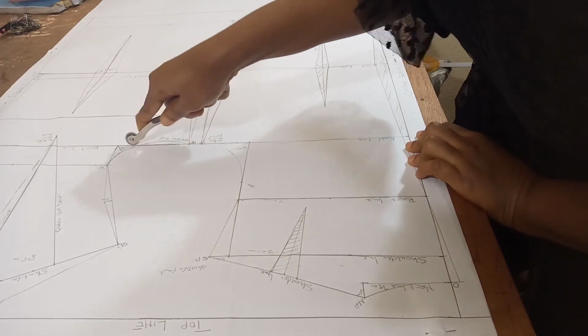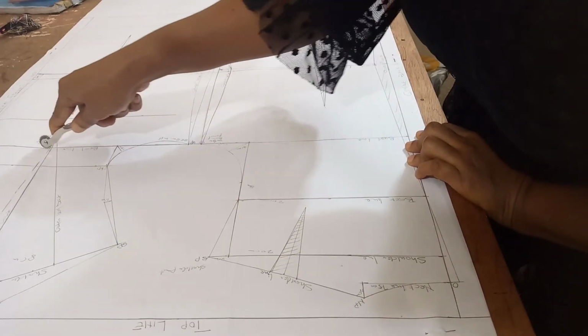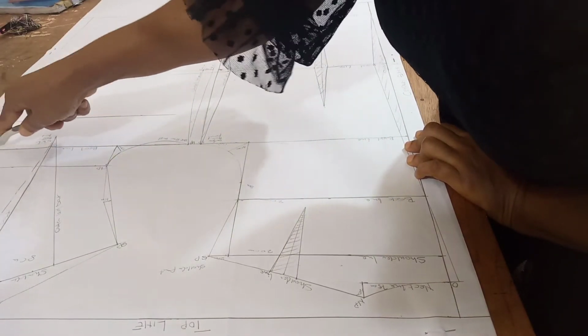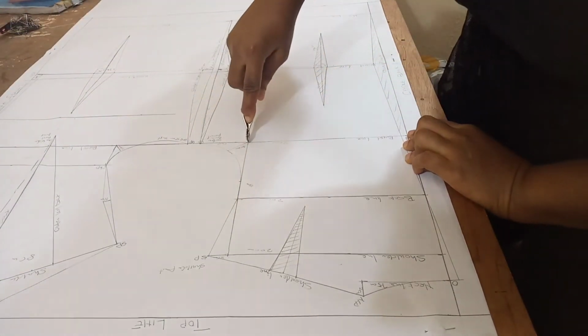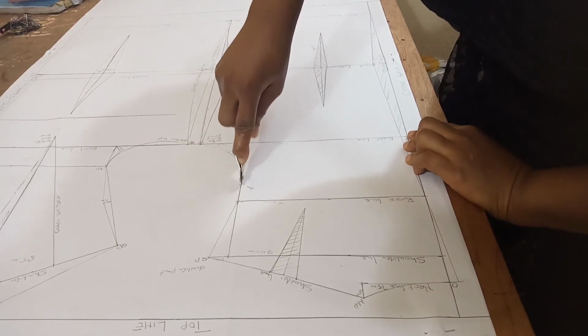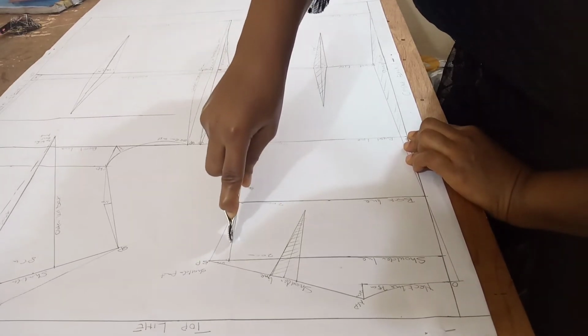There's a tendency for your hand to move when you're tracing to another side, so make sure you go back and continue from where it moved. Follow the straight line, whichever line you're tracing.